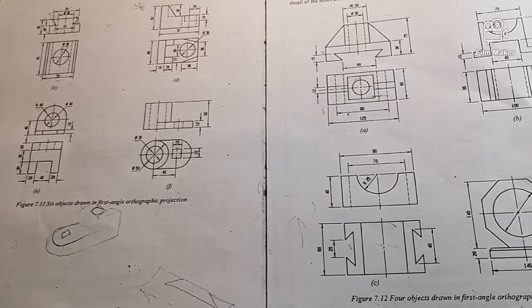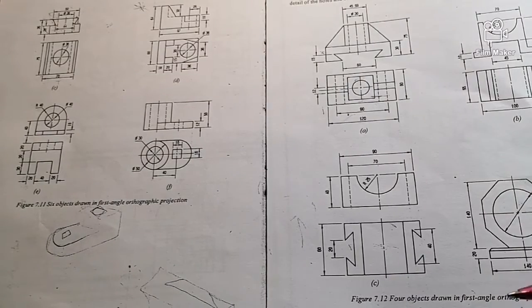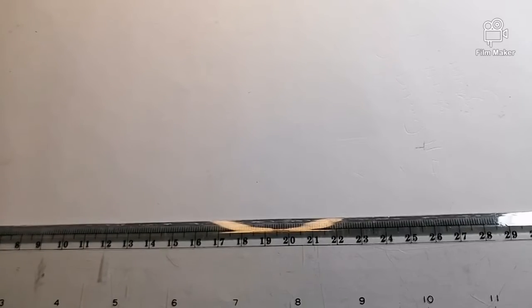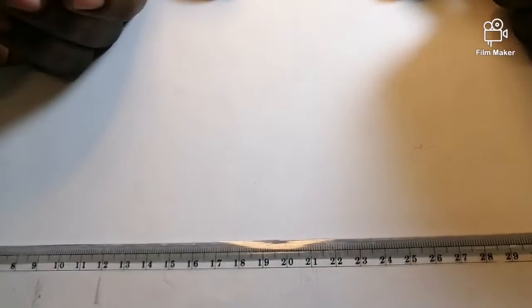She said you must do what? C. So the very first step that you have to do, so remember, you must always start your isometric a little bit down, because what you're about to draw will go up.